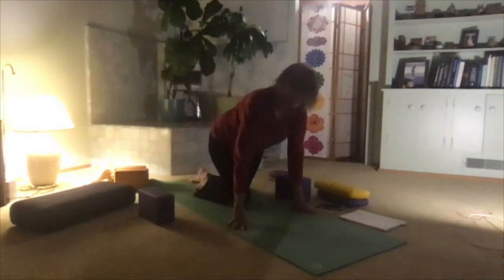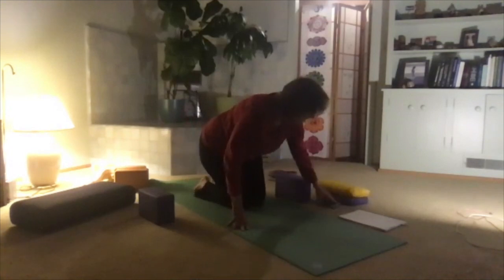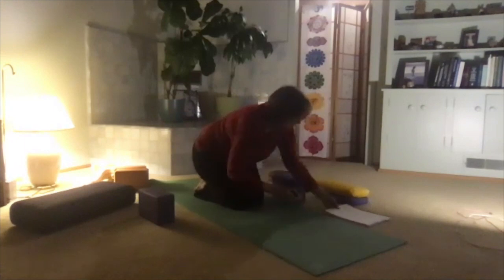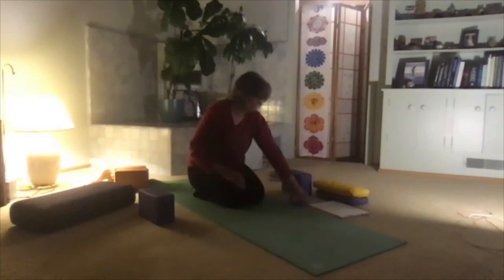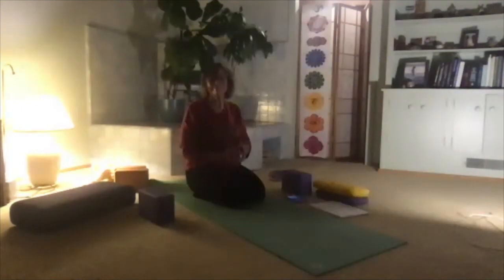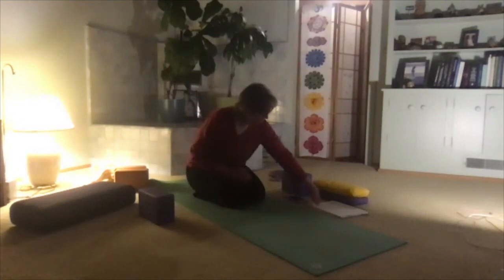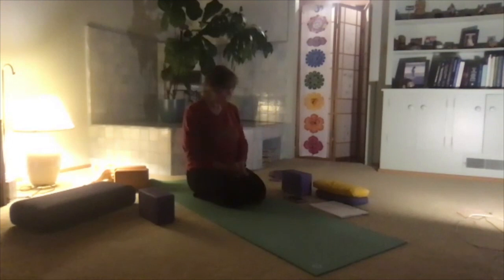Enjoying the breath in child. Inhale, natural seat.